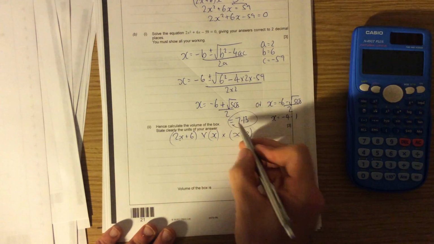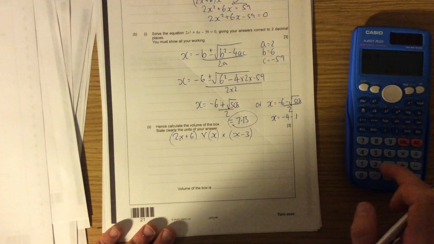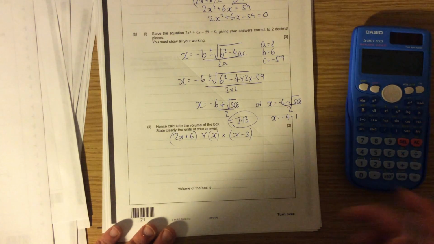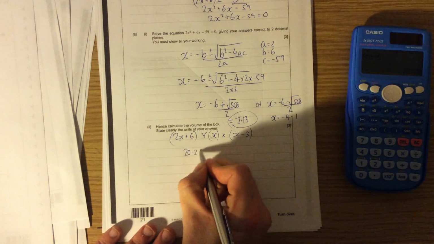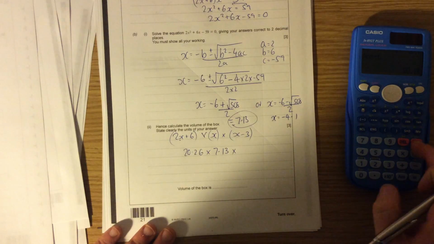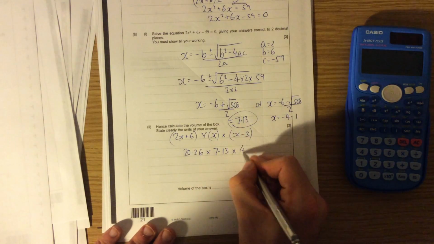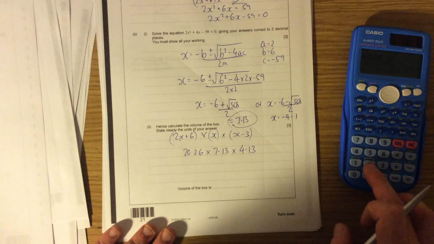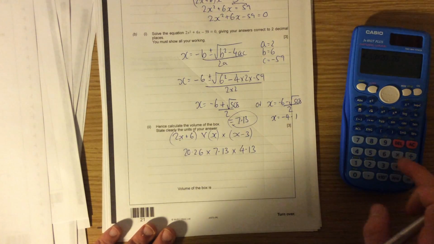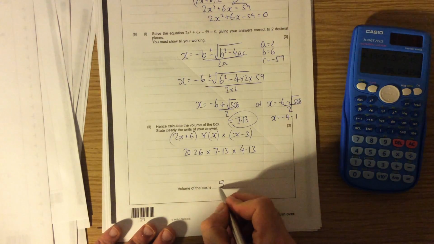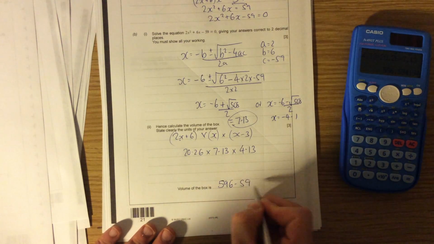So when x equals 7.13, we get 7.13 times 2 plus 6, so we get 20.26 as one dimension, times by 7.13 on its own, times by 7.13 minus 3, which is 4.13, and then we times those three together on the calculator, and we get a solution of 596.59 as the volume of the box.